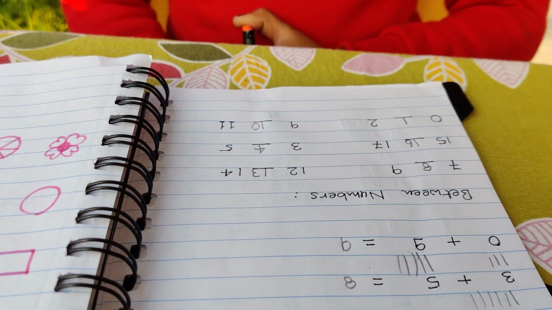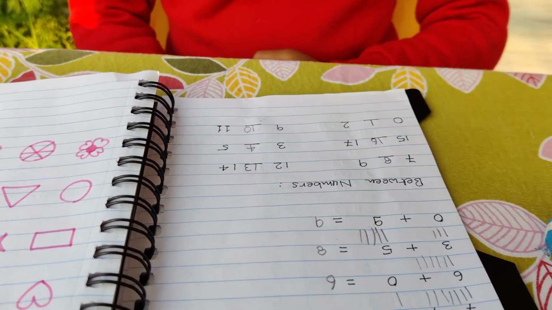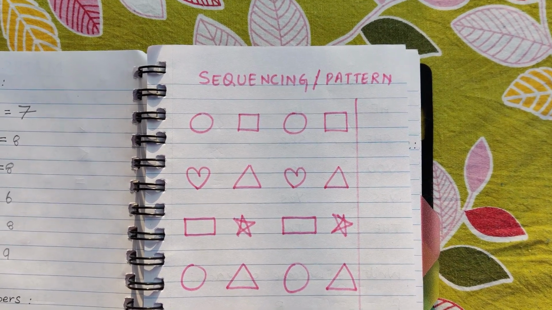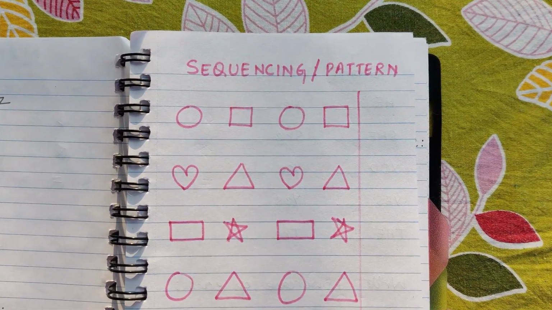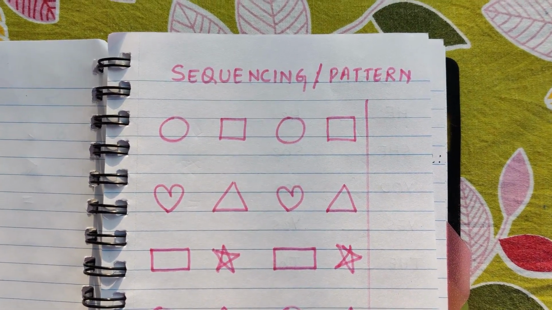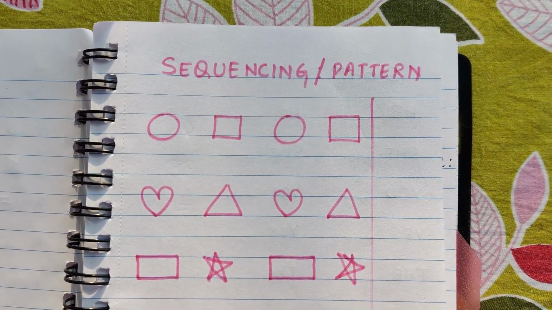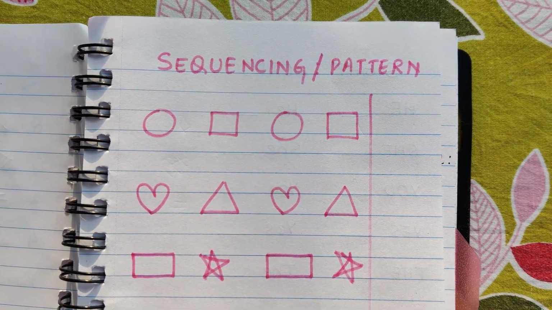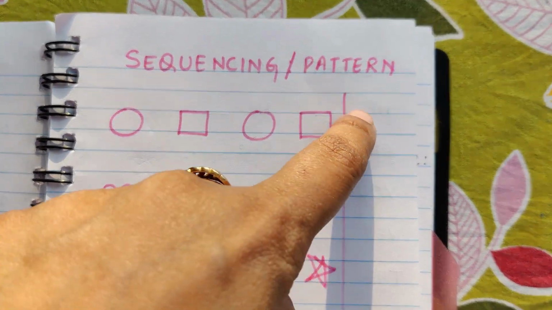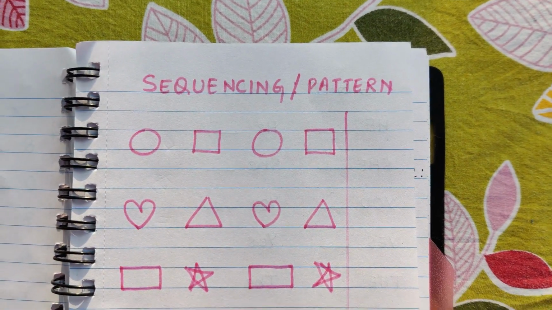Okay, so with this, the maths worksheet is complete. So here I have made some patterns and Mahira will recognize what will come next. Okay, Mahi? So the first one is circle, then square, again circle and again square. What will come here? Circle. Okay, do it.